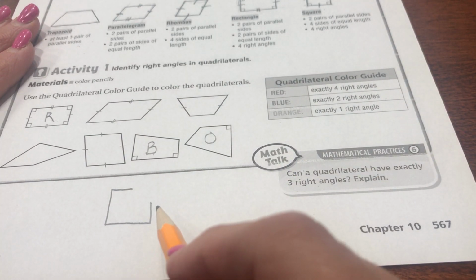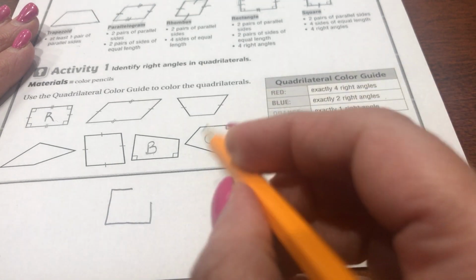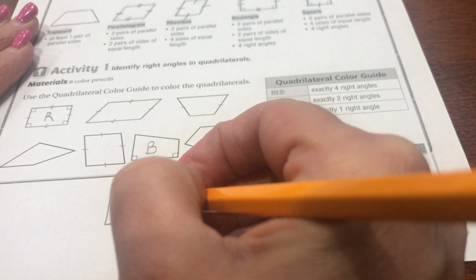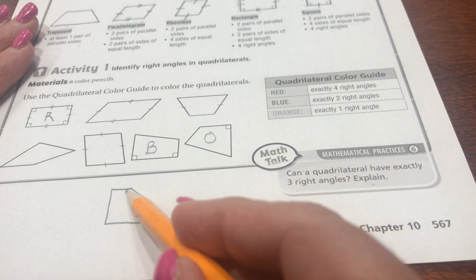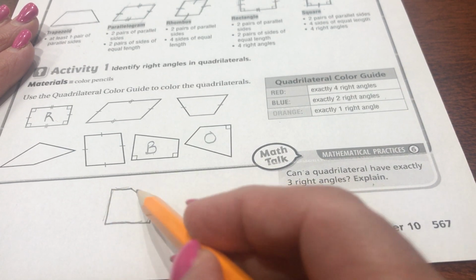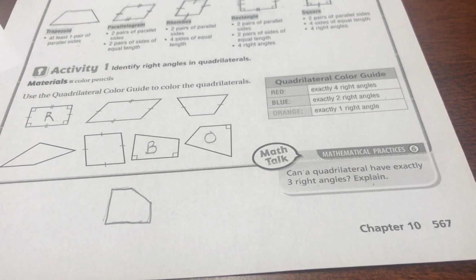If it has 3 right angles, could it be? No. Because then it wouldn't be a quadrilateral. Because look, I have 1, 2, 3, 4. That would be a 5-sided shape. So the answer would be no.